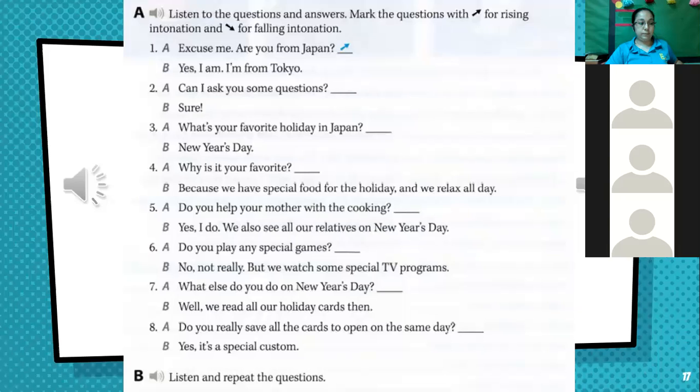5, Do you help your mother with the cooking? Yes, I do. We also see all our relatives on New Year's Day. 6, Do you play any special games? No, not really. But we watch some special TV programs.